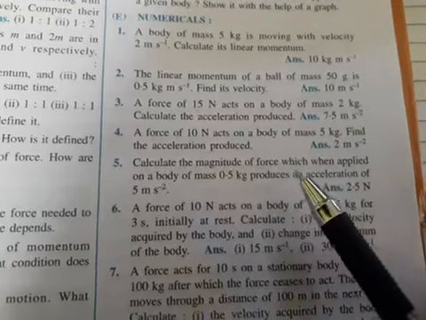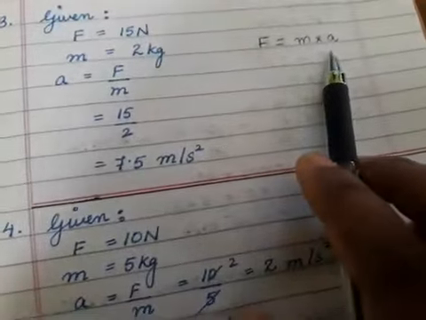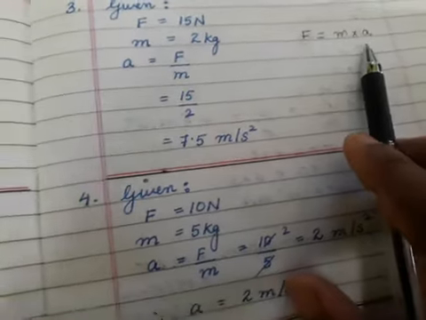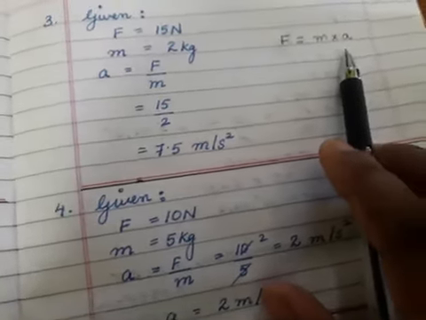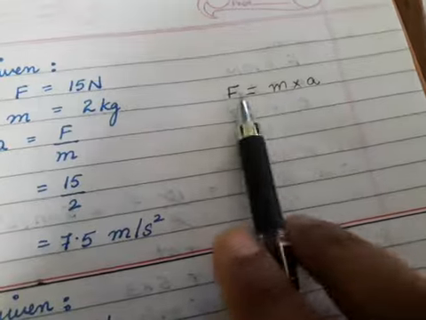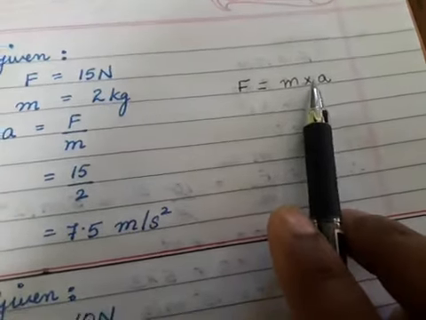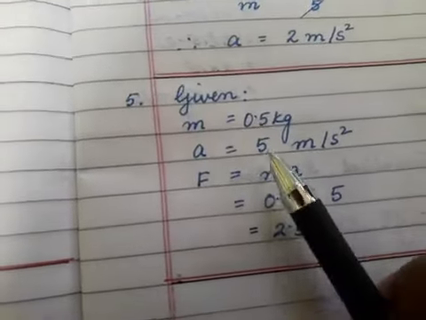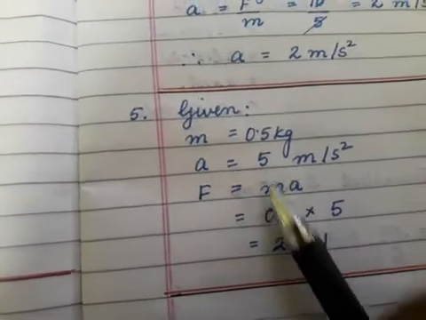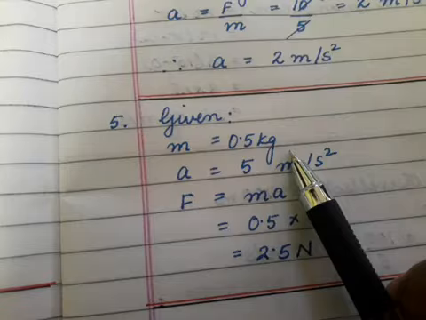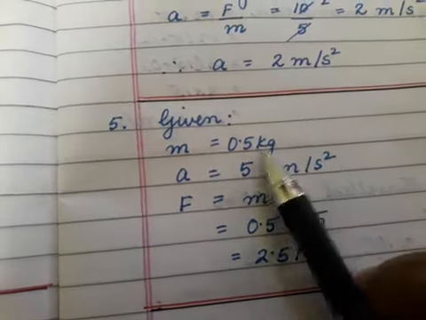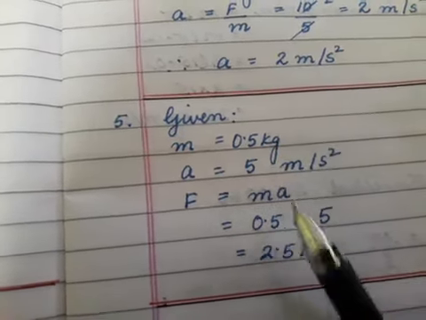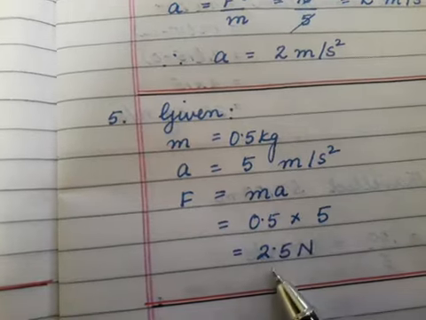So same formula we are going to use, children, that is F is equal to ma, but here we have to find out the force. So directly we can find out, no need to rearrange the formula, just write the value for m, write the value for a, then you substitute it. As both the values are in SI units, no need to change or convert. Directly we can substitute it and find the answer. Clear?